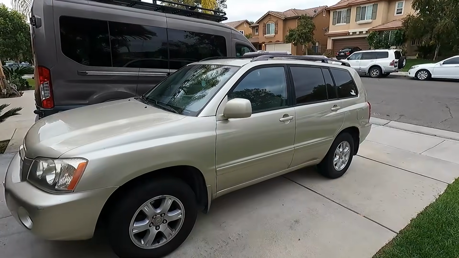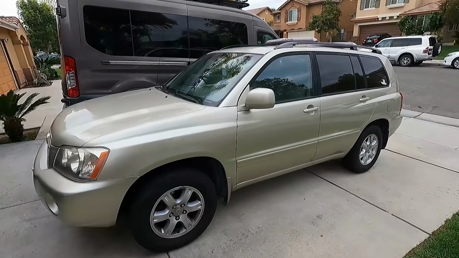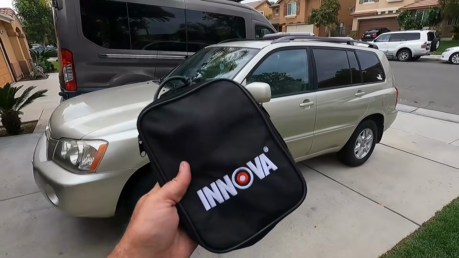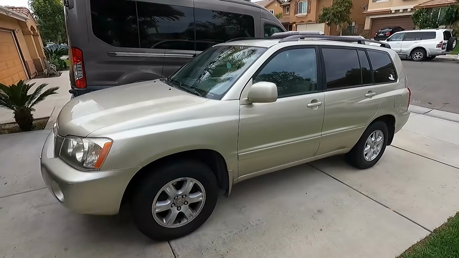We've got a 2003 Toyota Highlander with a check engine light on. The owner says that they think it's Evap codes. Well, let's get the Innova 5610 plugged in and see if we can figure it out.